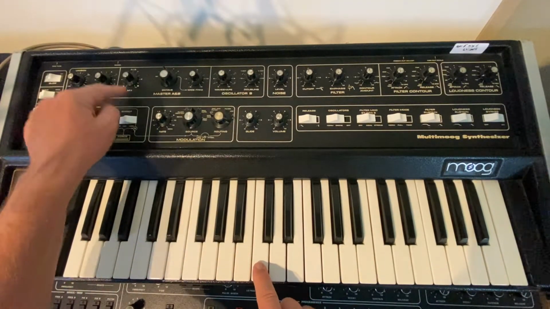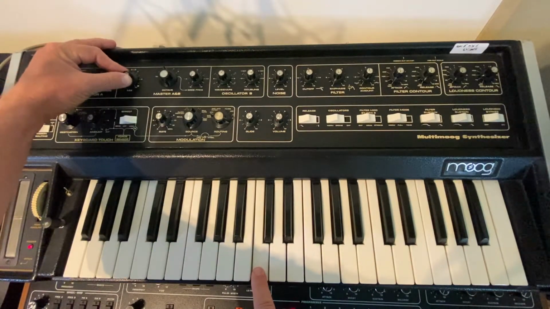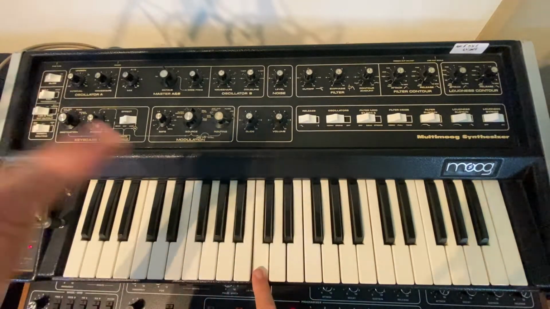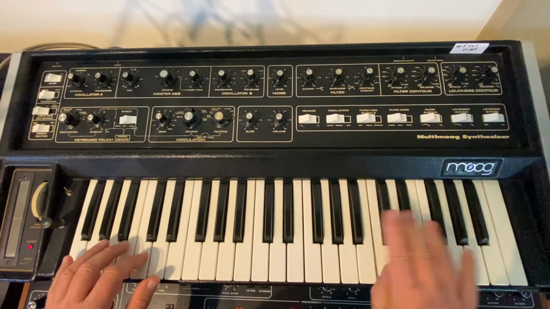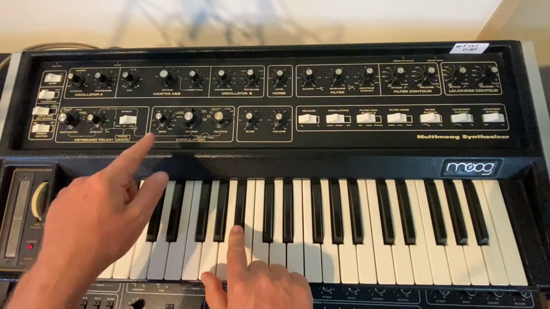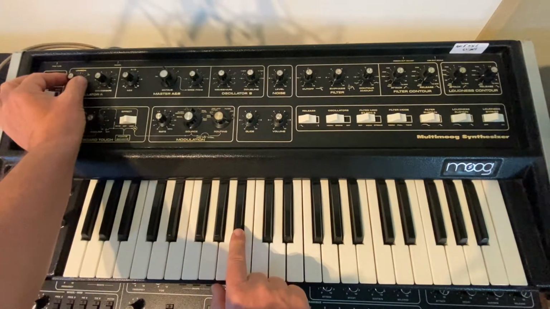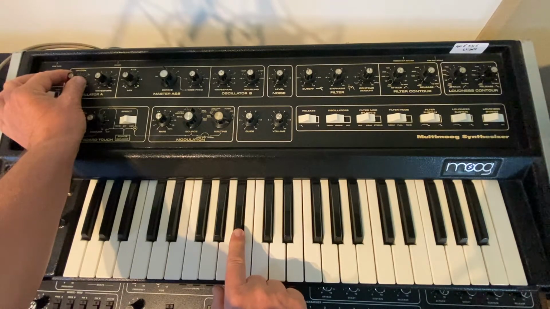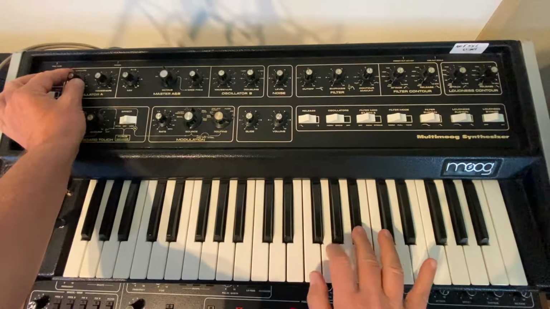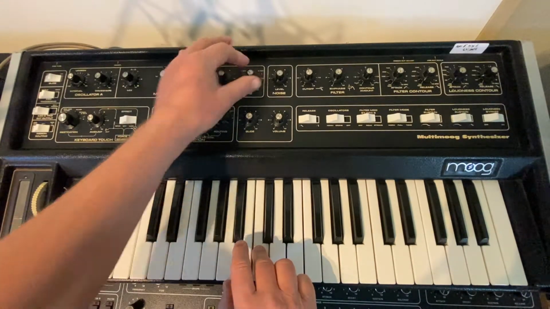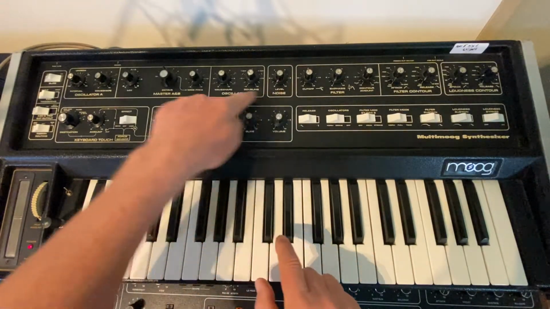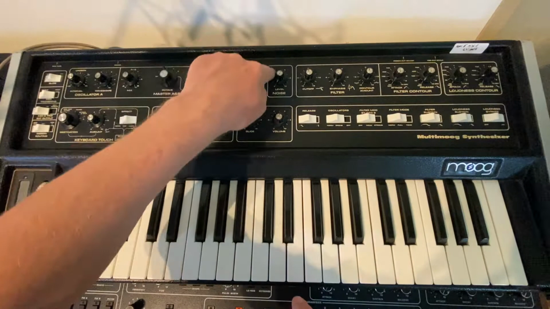And of course, you can mix the two oscillators together. So let's do a 50-50. So you feel this beat, which is a tune. Of course, you can remove the octave. You can change the interval, like a third, fourth, and fifth. So this is basically how you generate the sound.